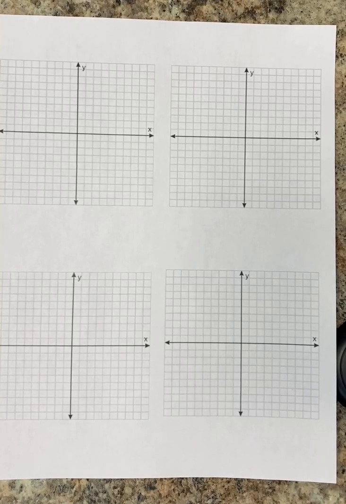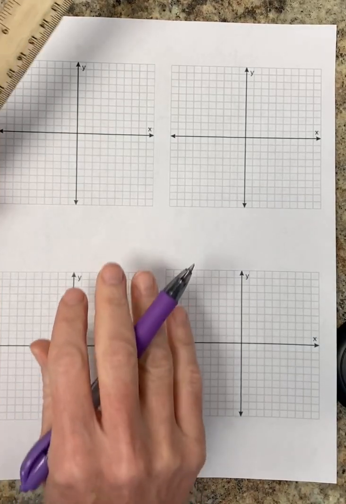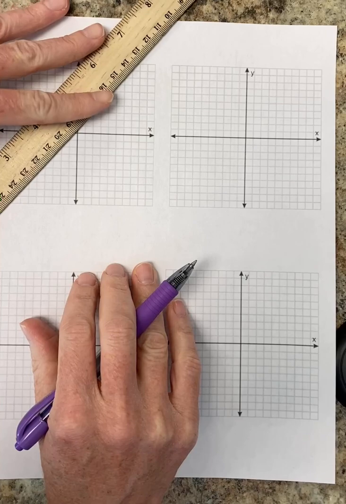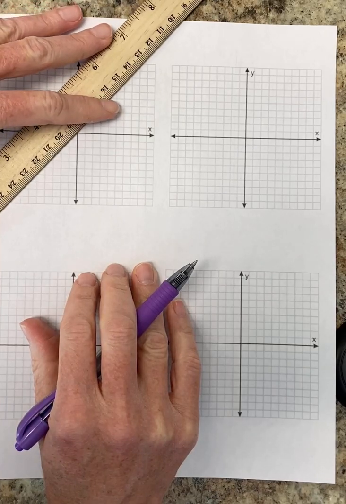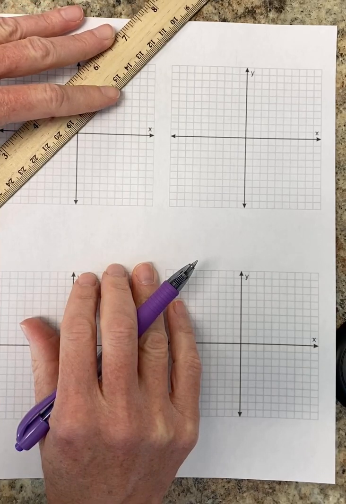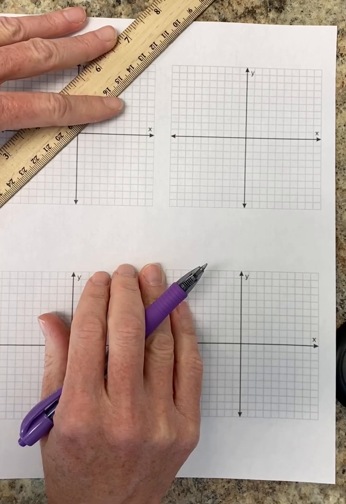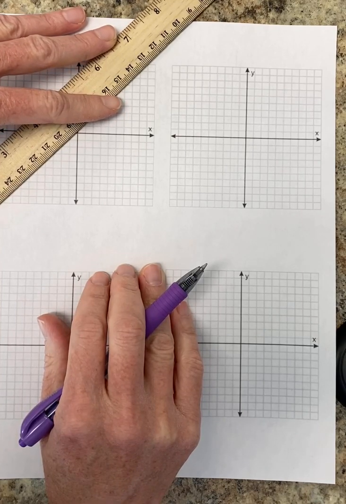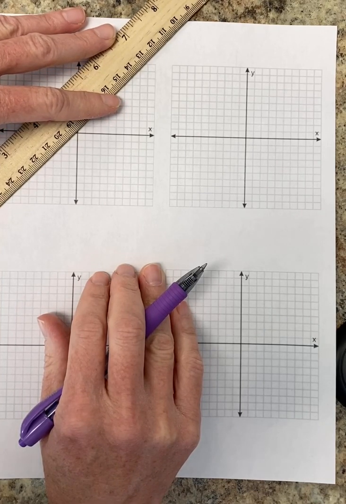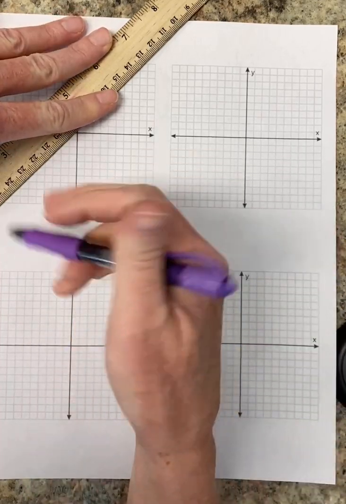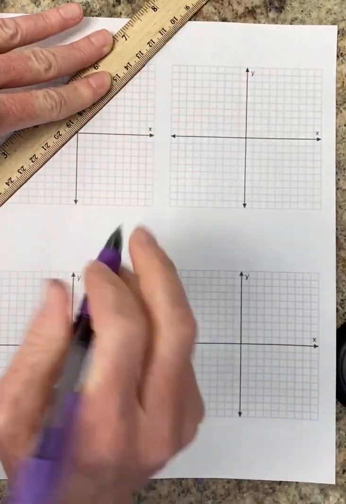I'm going to show you kind of a cool phenomenon that happens with parallel lines. So I'm going to draw just a random line here. I'm going to be honest with you, it's not going to be entirely random. It's going to go through nice, neat points so that I can count the points it goes through, right? So I can show you the slope. So there's a random line.